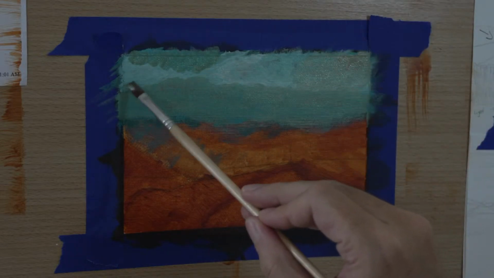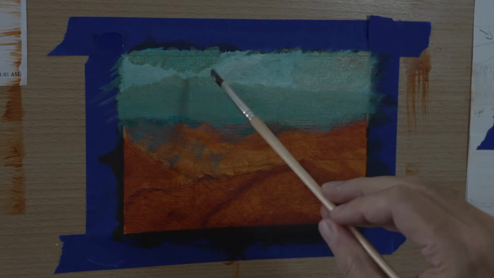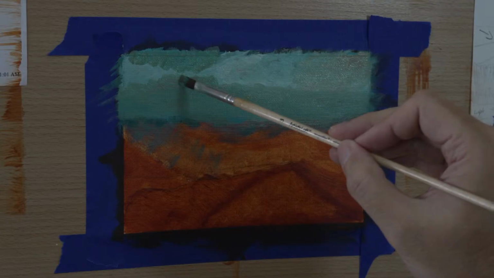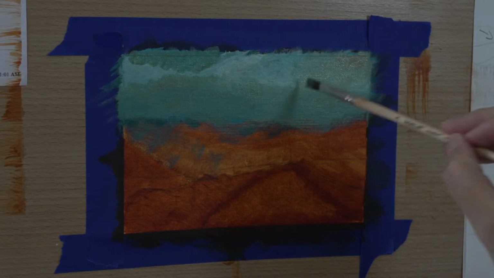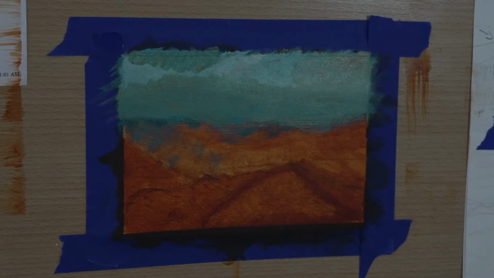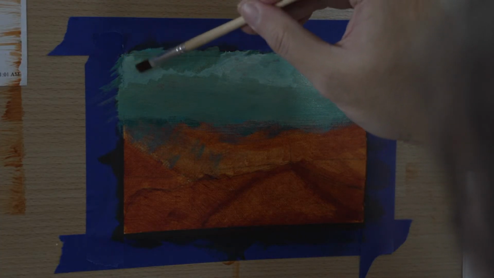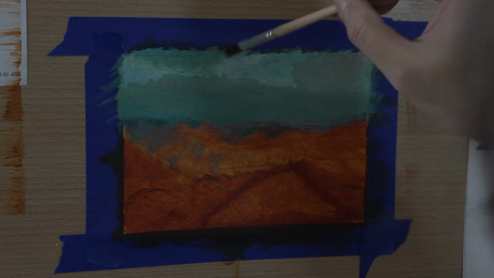Kind of similar. I want to just begin to take away some of the more clearly defined areas here and really let the clouds develop a little more. Come with a drier brush and just fluff this area out some and soften it.